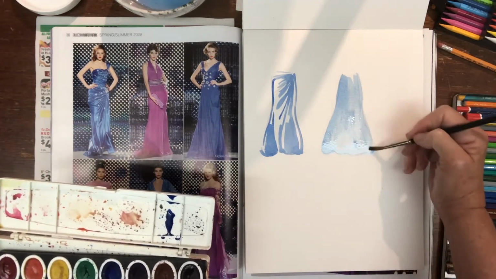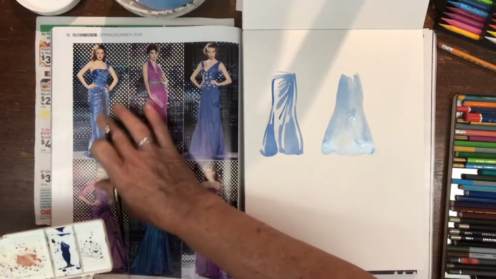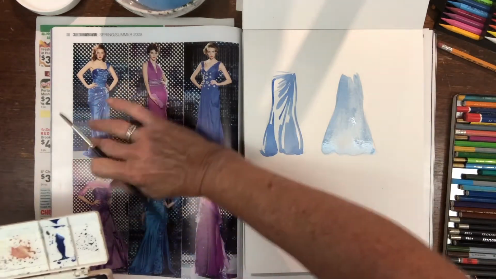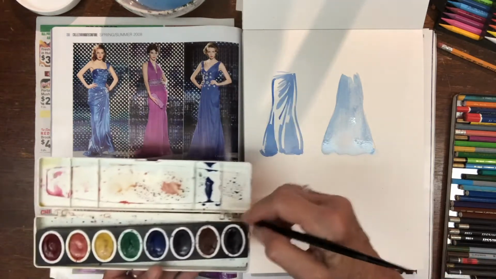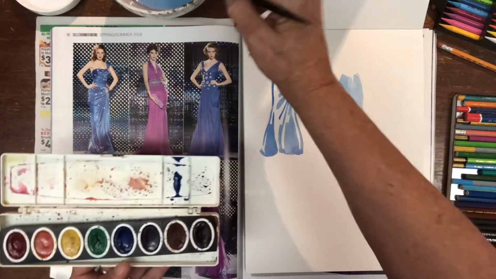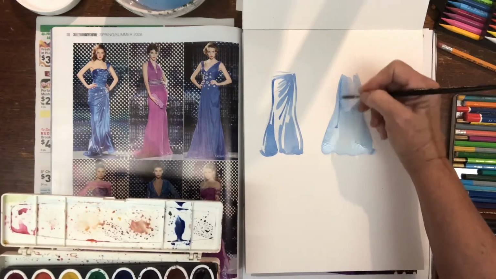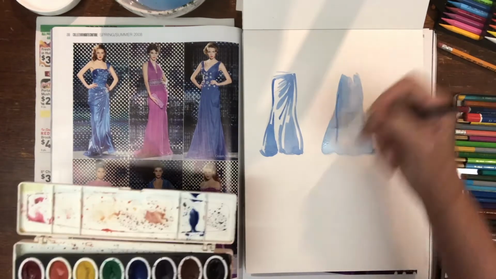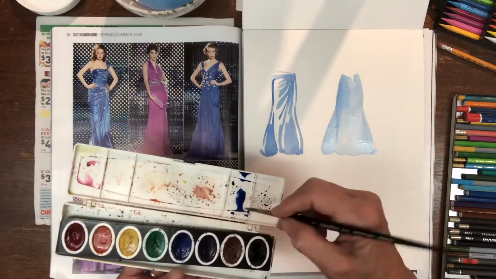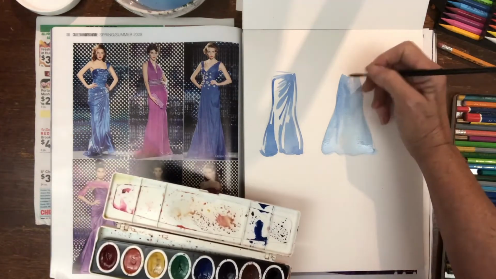While it's still damp, because the folds are soft. See here the darks to the lights have harsher edges because of the reflection. Here they're kind of softer edges. The transition is softer because of the softness of the fabric and the fact that it's not got that shine in it. I want it very strong, so I'll get some more blue.